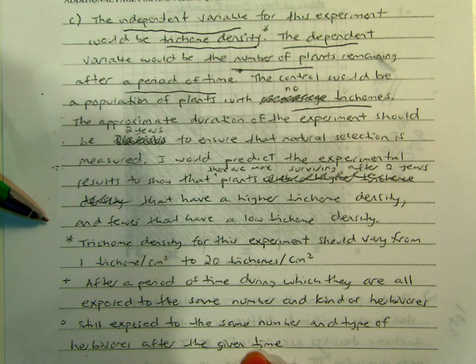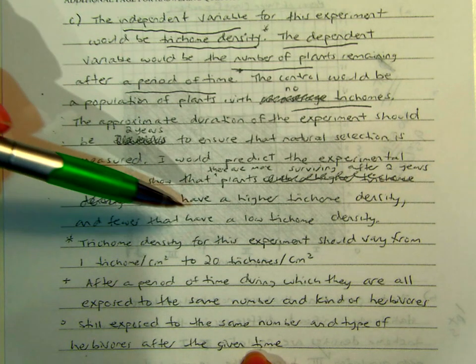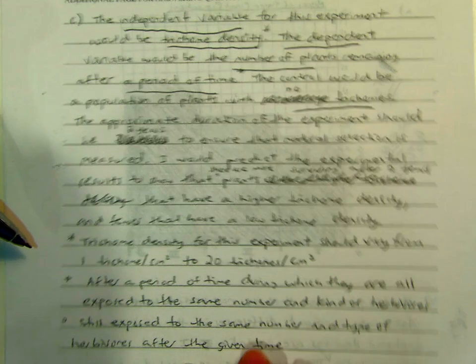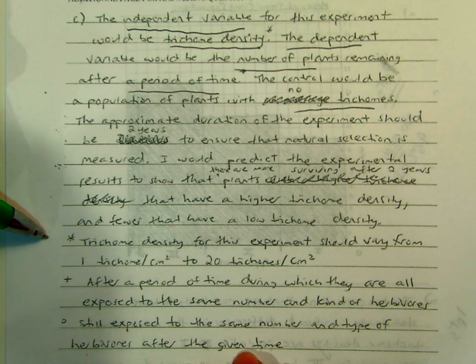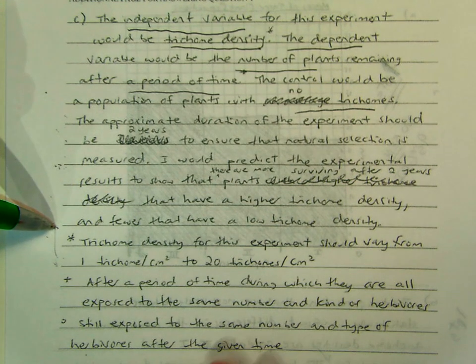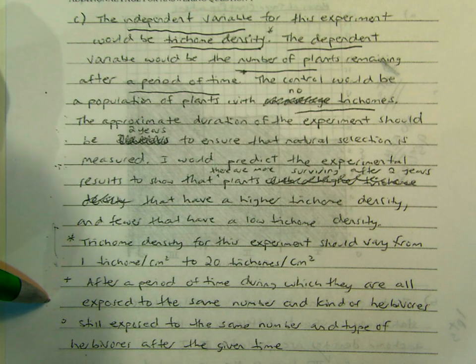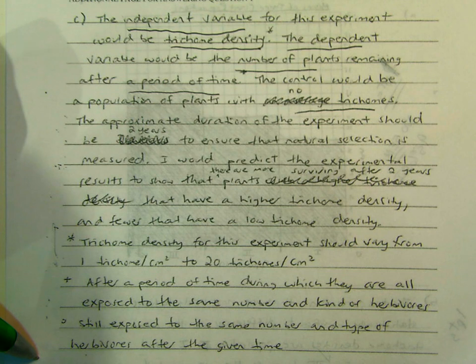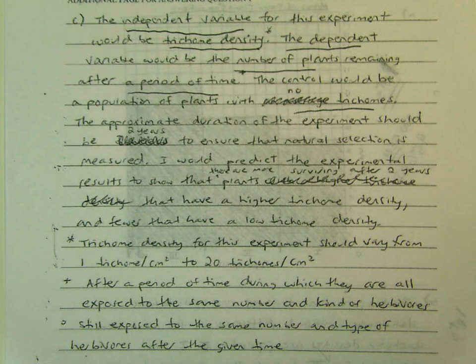I would predict the experimental results to show that there are more surviving after 2 years that have a higher trichome density and fewer that have low trichome density. Trichome density for this experiment would vary from 1 trichome to 20 trichomes. Oh, so they're just being a little bit more specific about what they would have their independent variables be. After a period of time during which they are all exposed to the same number and kinds of herbivores, still exposed to the same number and type of herbivores after the given time.